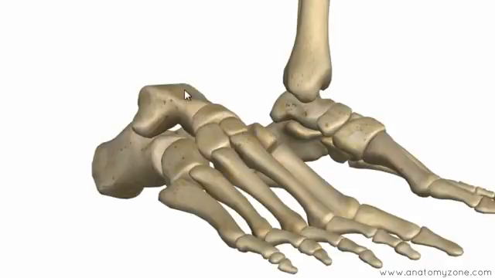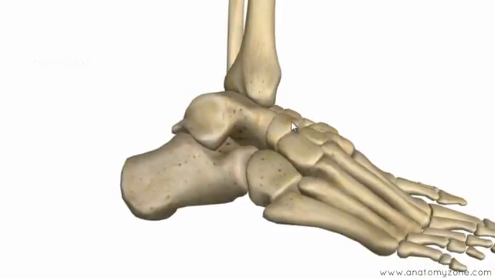And then you've got an intermediate bone. This is a bone which sits between the proximal and the distal rows. This bone is called the navicular.